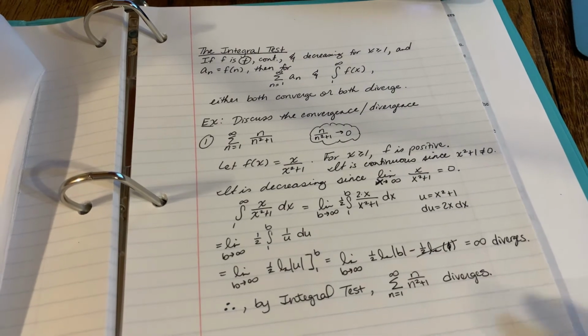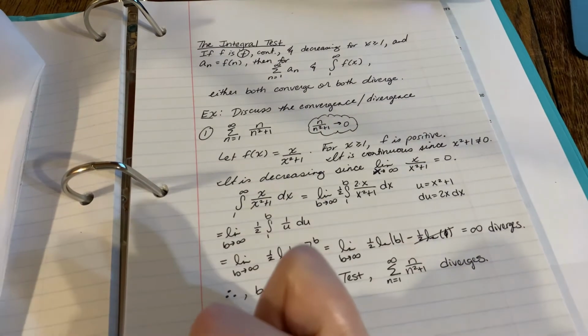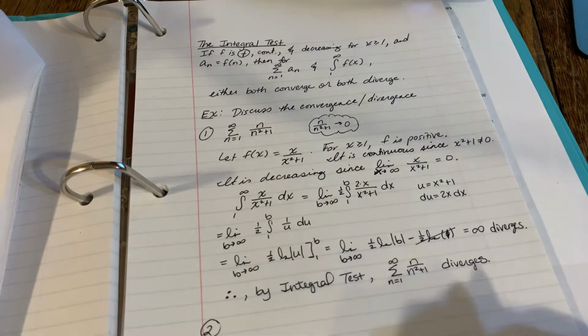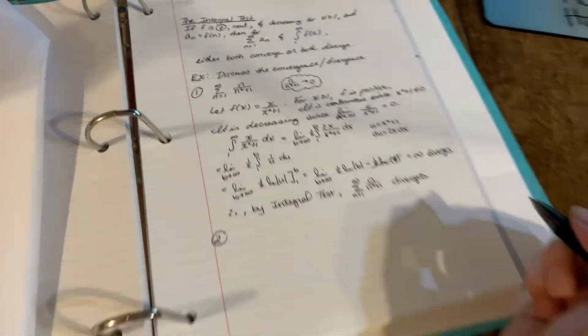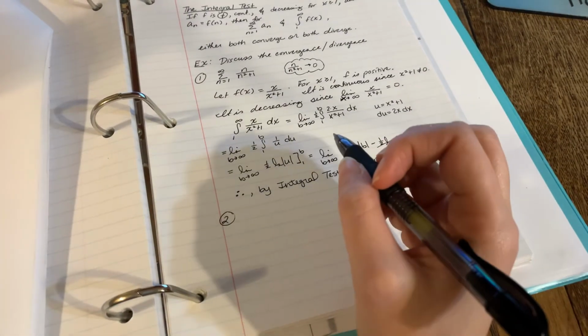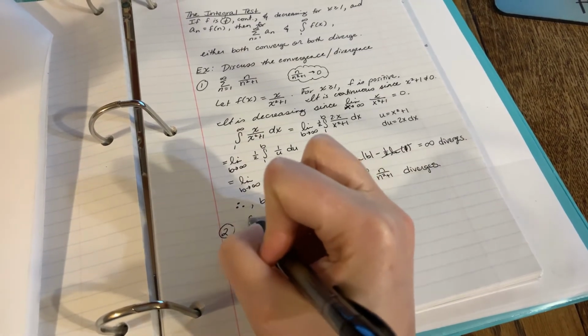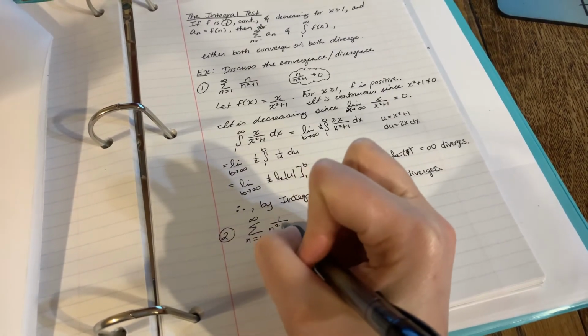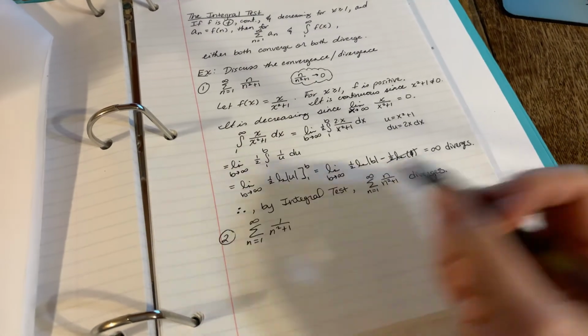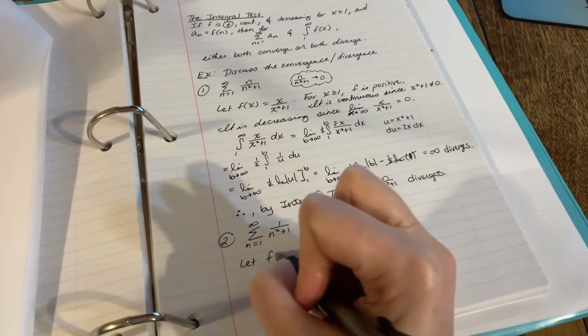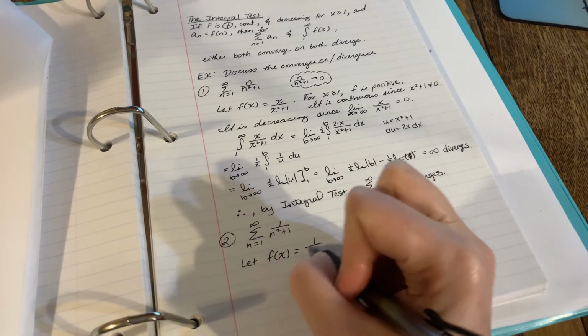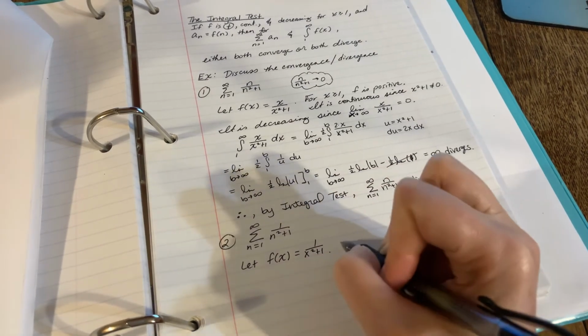Okay, let's do another one. The sum from n equals 1 to infinity of 1 over n squared plus 1. All right, so we're going to let f of x equal 1 over x squared plus 1.